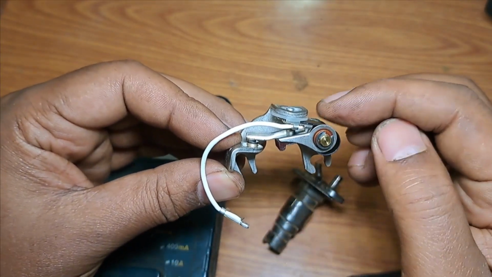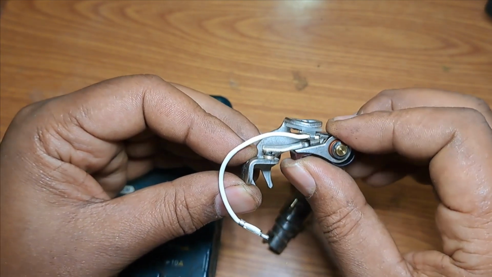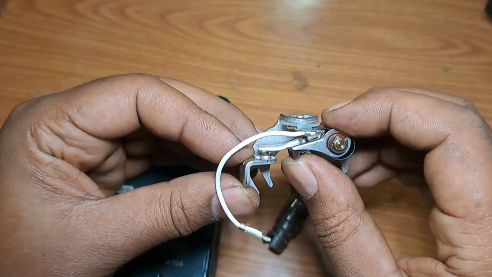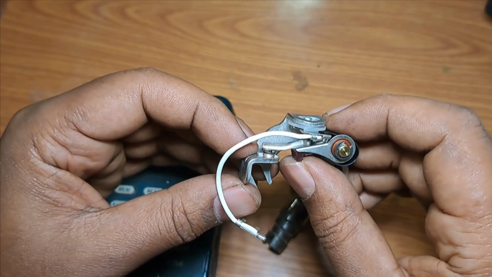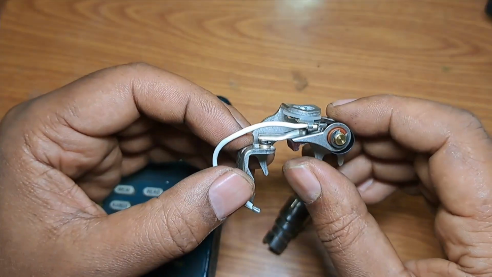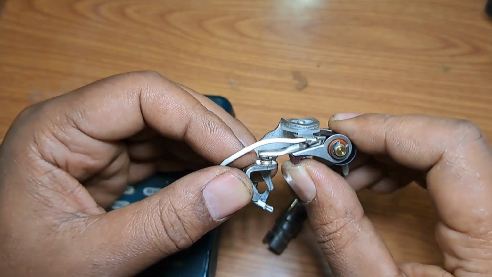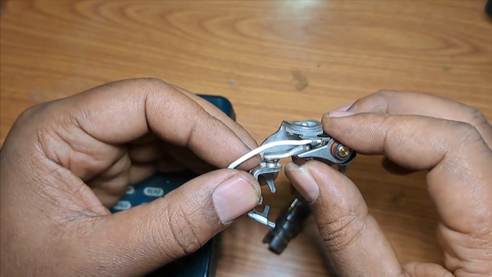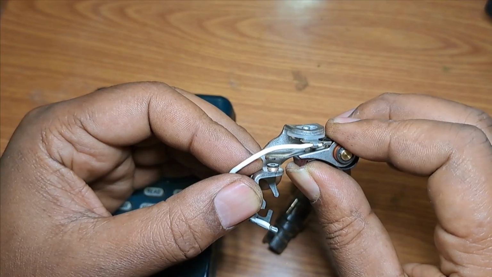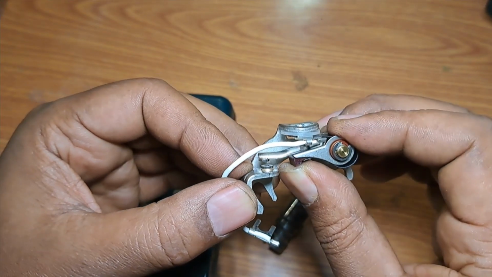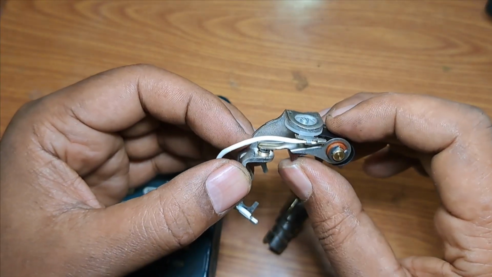If there is a problem with the spring tension, or a problem with the contact point, it can cause the engine to misfire. The other symptom is hard starting, where you have diminishing spark. Starting requires a strong spark. That means the contact points should be good to provide good current through the primary winding. And once it is opened, there should be no leaking spark. Otherwise, that can cause weak spark. Weak spark can cause hard starting.